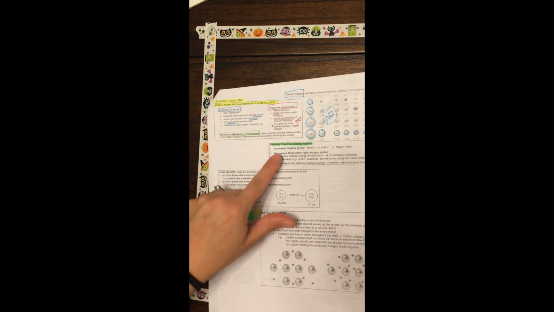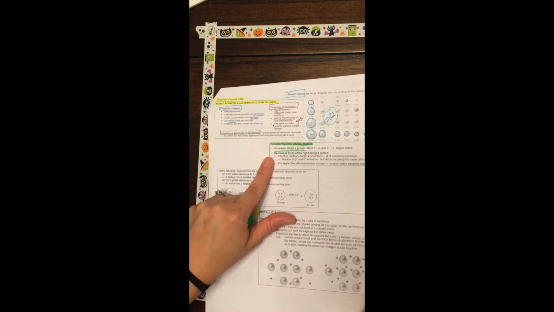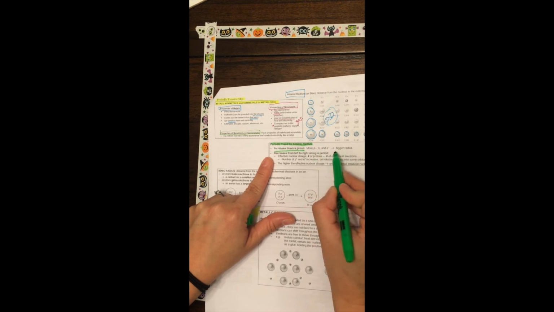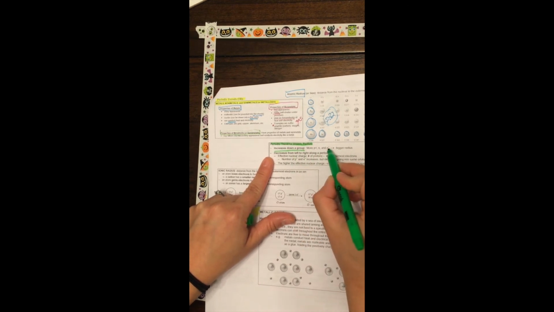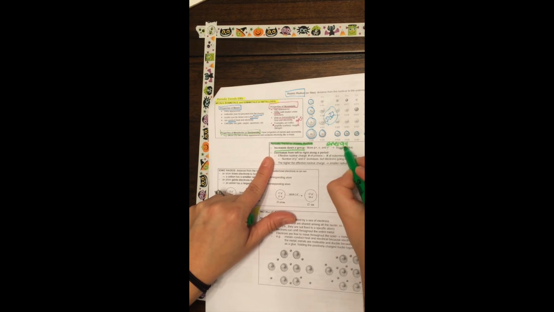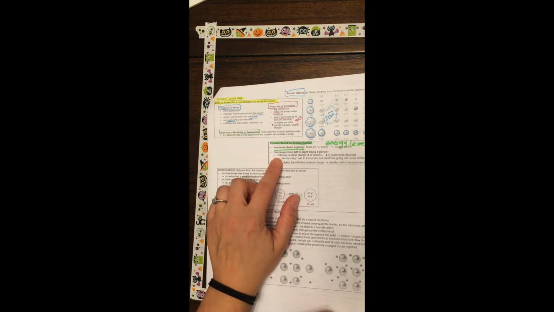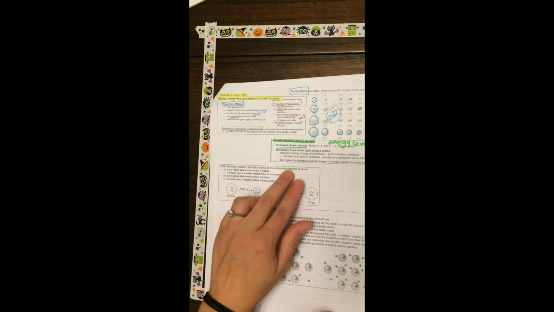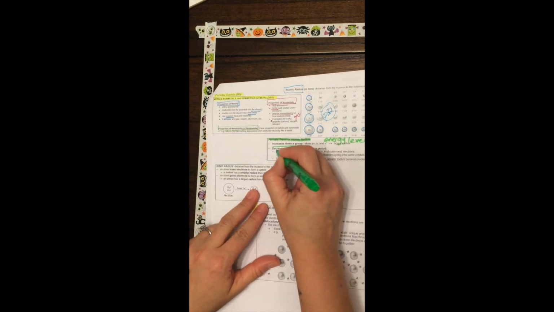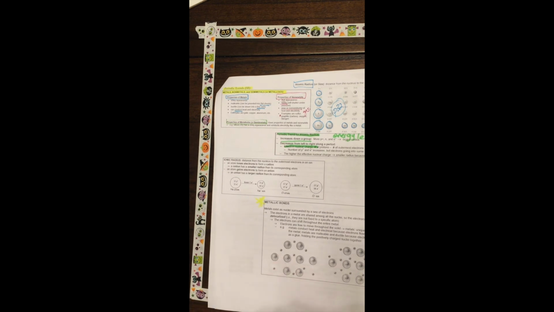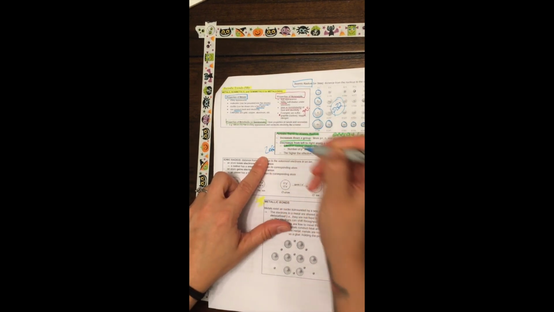Okay, periodic trend for atomic radius, again, just as I got done saying, it will increase going down a group because we're adding more protons and we're adding energy levels here. That's what it should say, energy levels. More energy levels means that the atom automatically gets bigger. It decreases from left to right along a period, again, because the effective nuclear charge, or what we called ZEFF, is increasing the number of protons compared to the electrons, so it's going to decrease the radius.